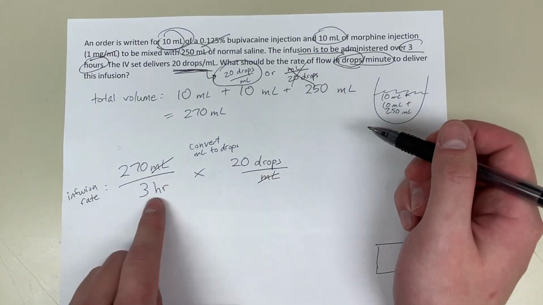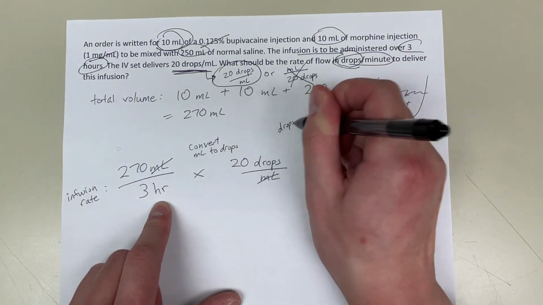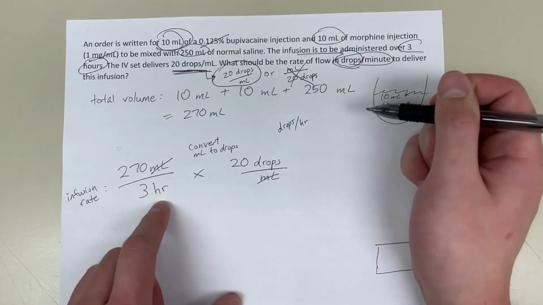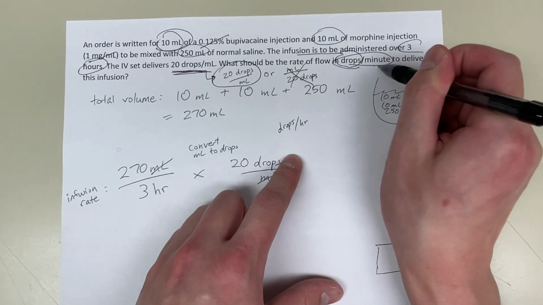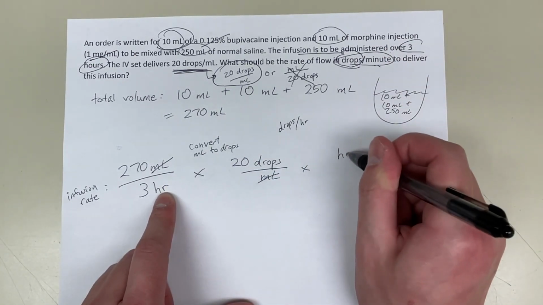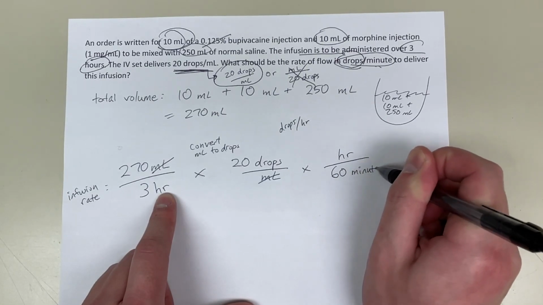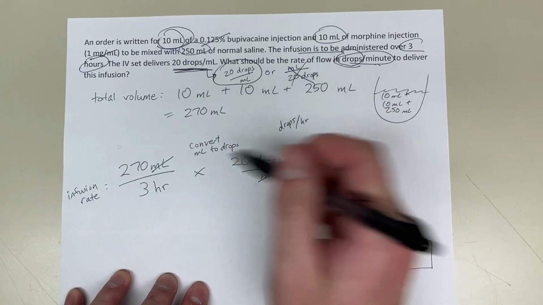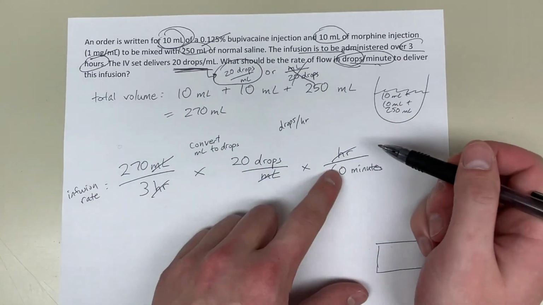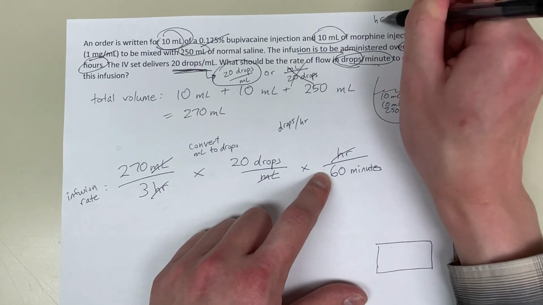Right? So now my answer right now is in drops per hour. But the question wants drops per minute, so I want to convert this hour to minutes. For every hour, there's 60 minutes. Right, so I get hours and hours to cancel out. And I know how to use this conversion factor because for every hour, there's 60 minutes.